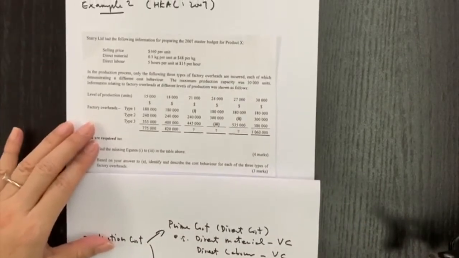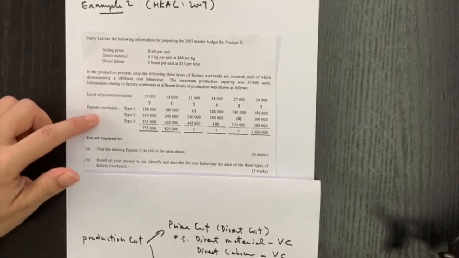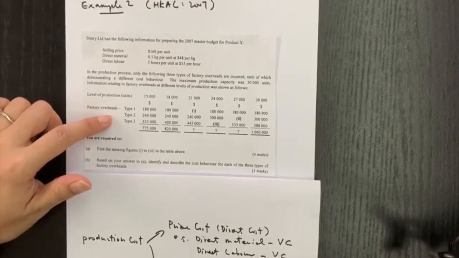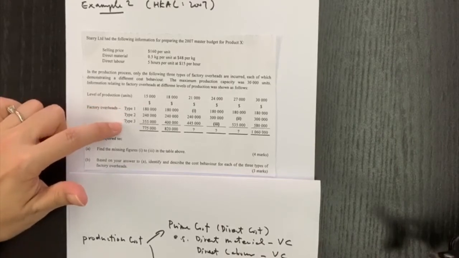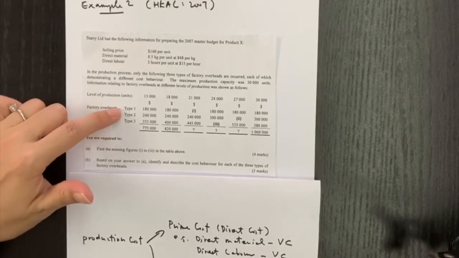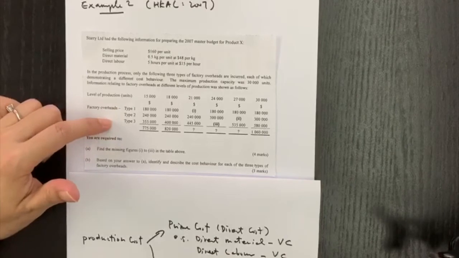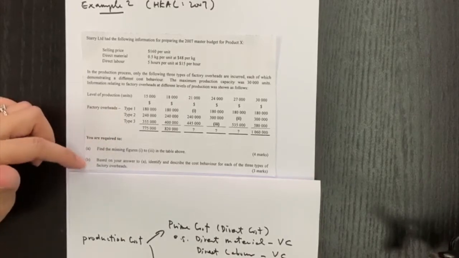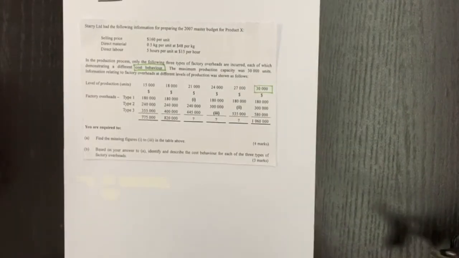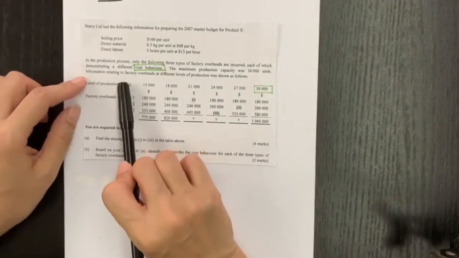However, in this question, we are given factory overheads. In the factory, there are 3 types of factory overhead: type 1, type 2, type 3. And then we are not sure what the costs behavior is in this question, and later on we need to calculate in part A and part B here. All right, so next, let's study the information given to us.